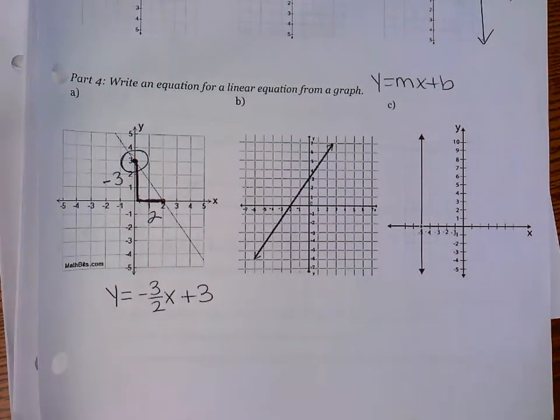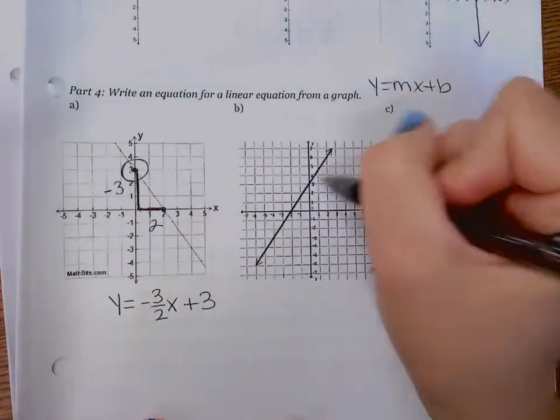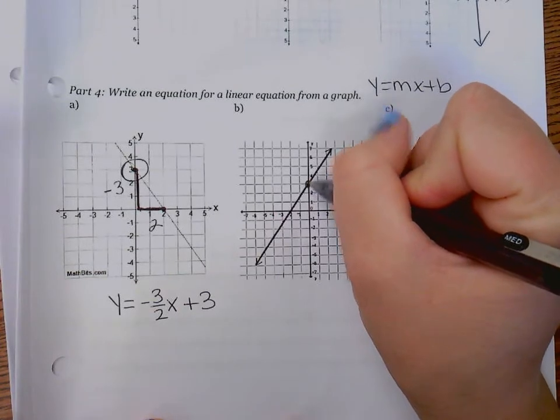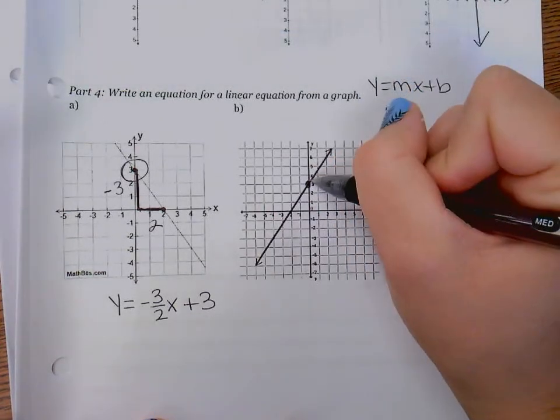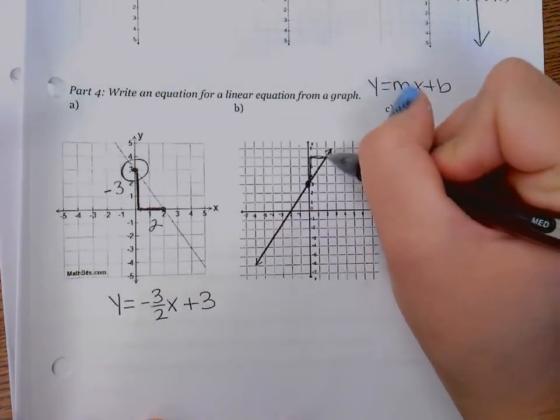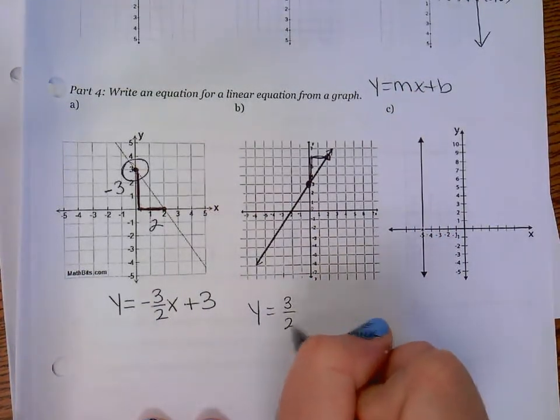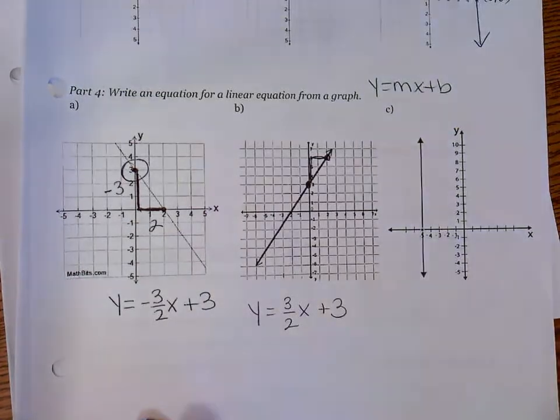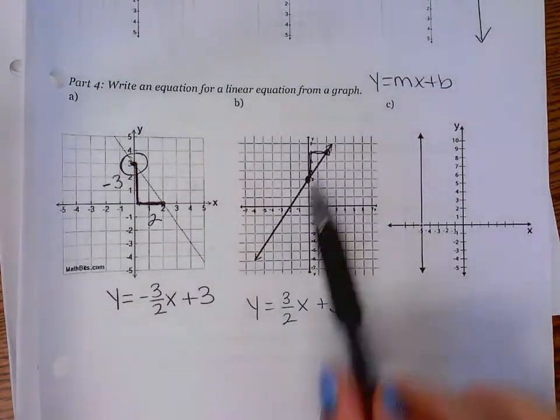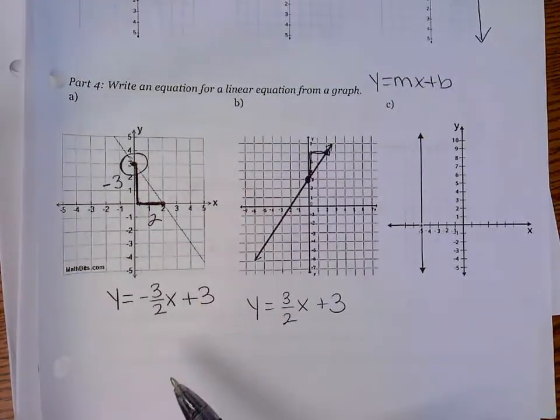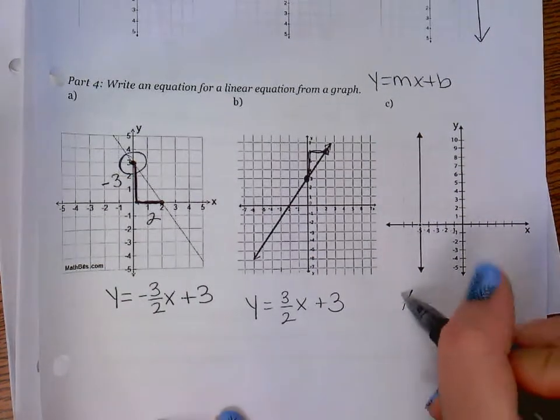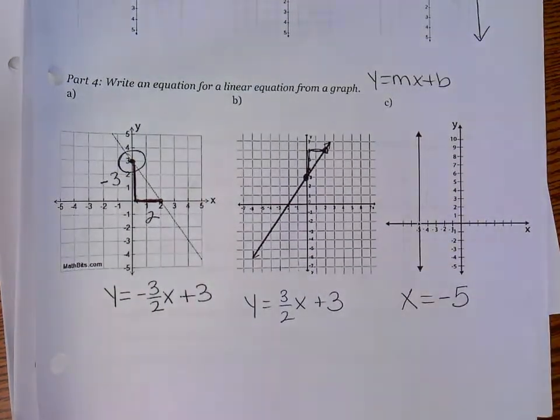So we come up with an equation for part 4B. Let's see, it looks like my y-intercept is at 3. What was the slope for this one? Up 3 over 2, it looks like. So y equals 3/2 x plus 3. So that was a positive line. This one was a negative line. And then this is a vertical line, so x equals negative 5 is how you write the equation for a vertical line.